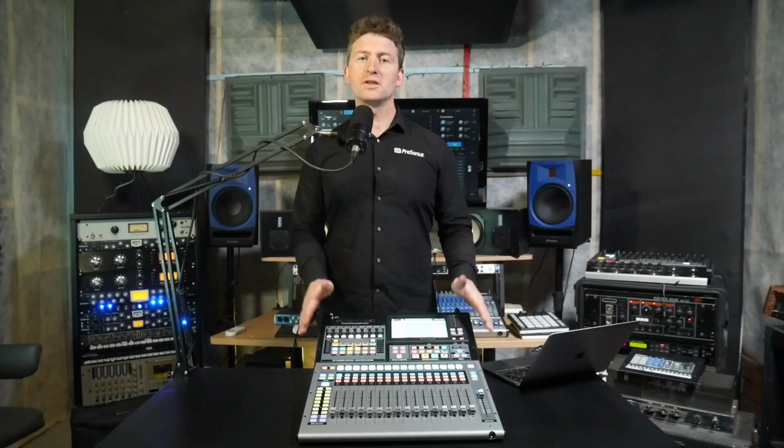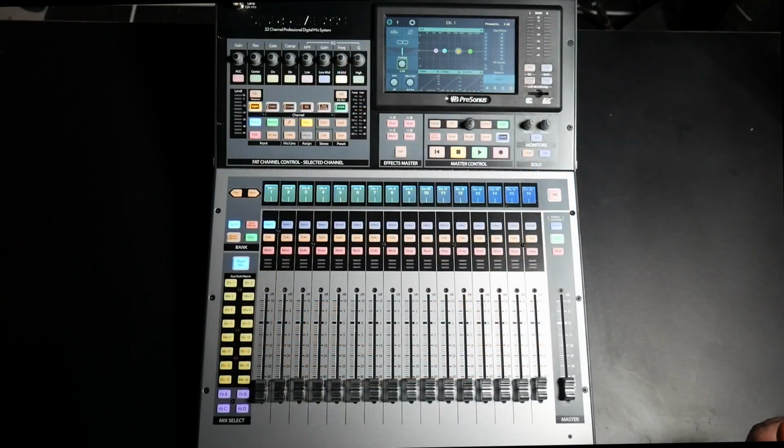In this video we're going to check out how to use user layers on your StudioLive Series III console mixer. So the user layer allows us to create our own custom layer of channels, and within this layer we can have any inputs, DCA groups, effects returns.